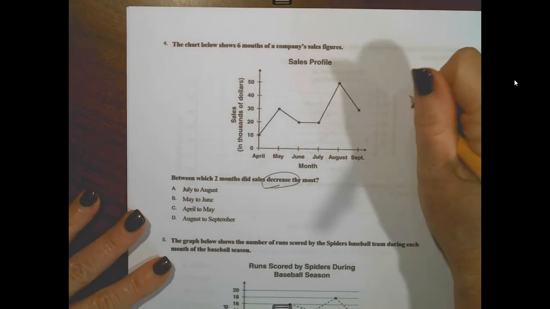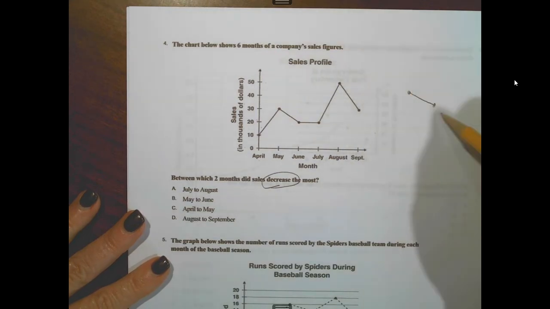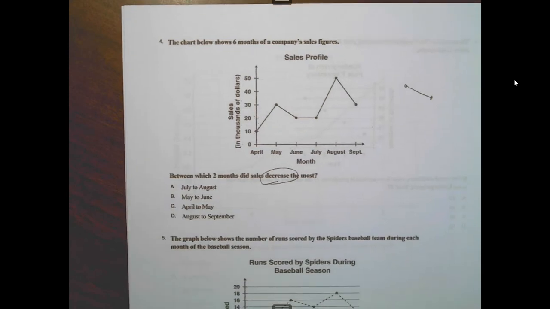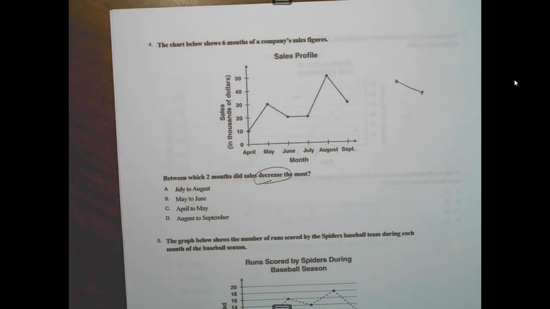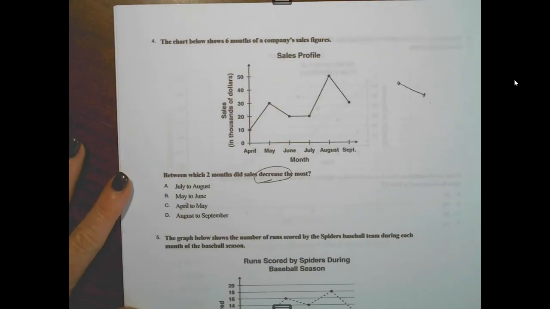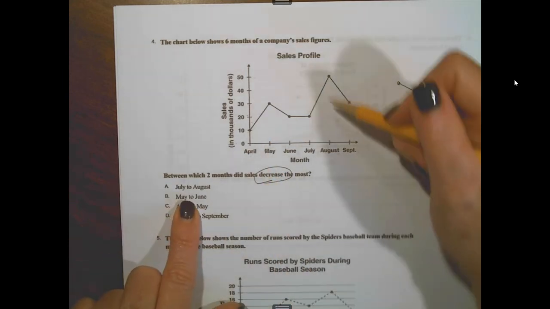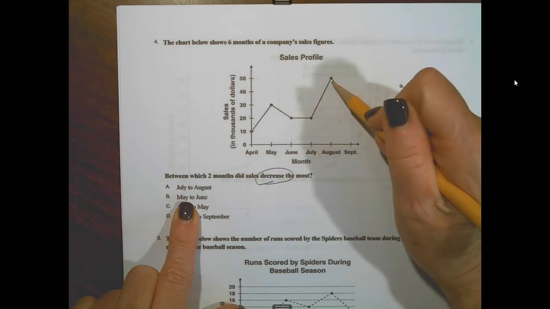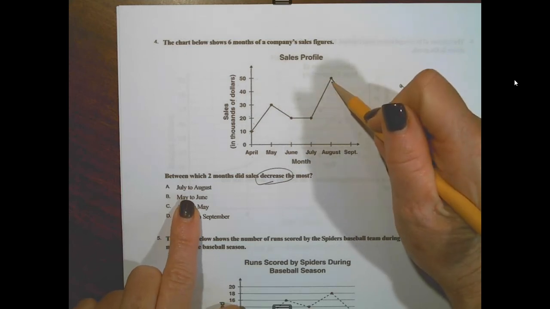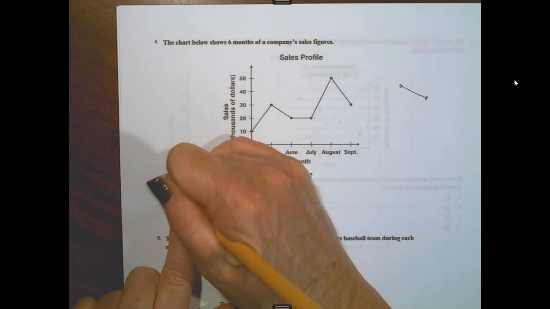So decrease, we would be going from one data point to the other in a downward line, okay? So this one doesn't have any X or Y markings as far as our lines. Doesn't look like graph paper behind there, so we just have to be careful when we're working and stay straight. So between July to August, let's look at what's happening. July to August. Well, wait a minute. That's not even a decrease. That's an increase.